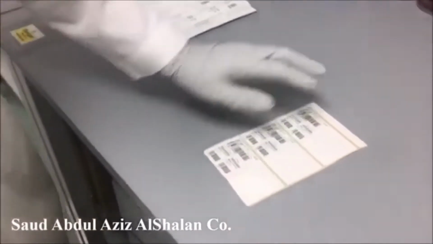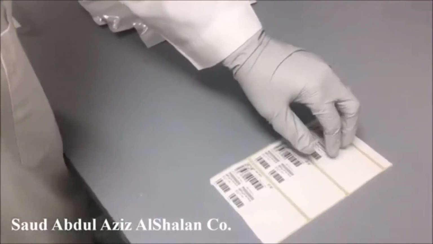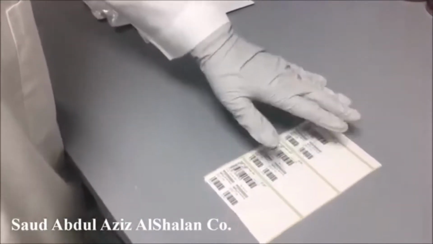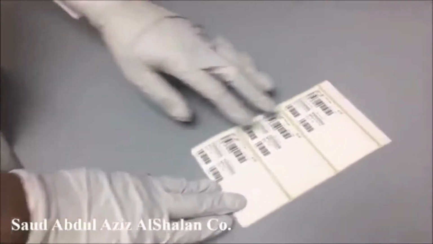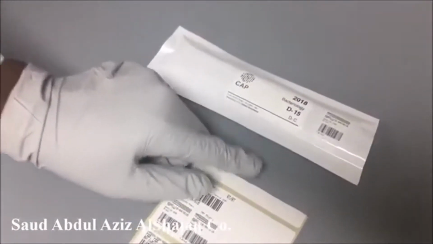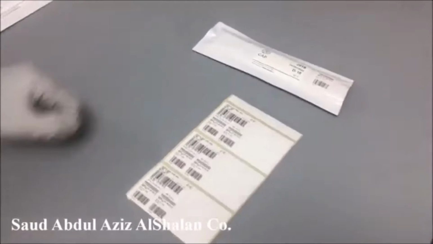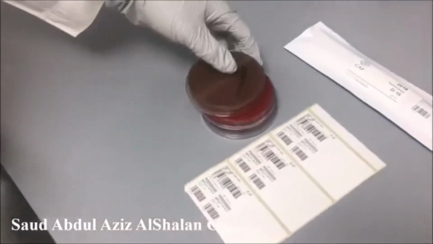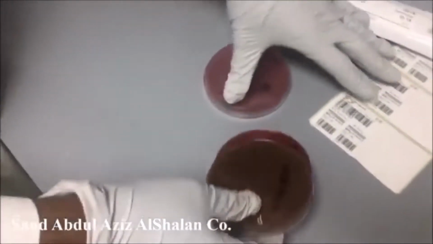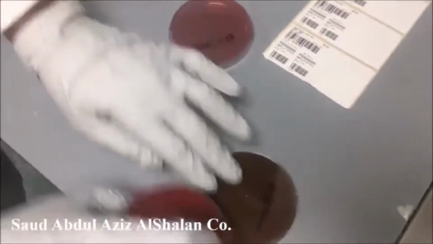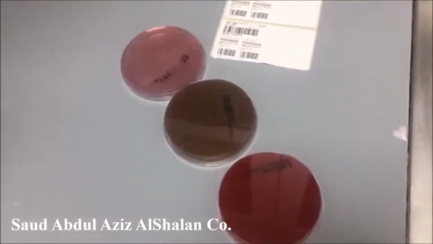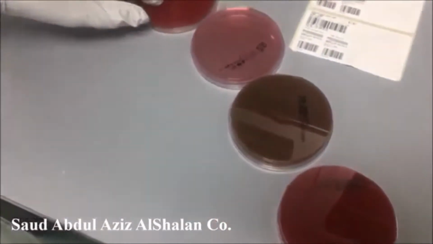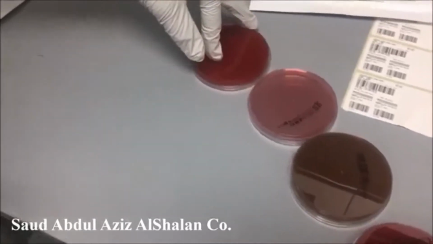Now, after we enter our information into our computer system and accession numbers are generated for all the specimens, we will have our barcode. We start with the first specimen, which is D15, and it is blood. Our procedure: blood will be cultured on 3 plates, blood, chocolate, and MacConkey, in addition to blood for anaerobic culture.